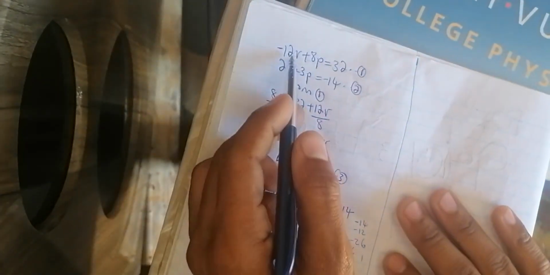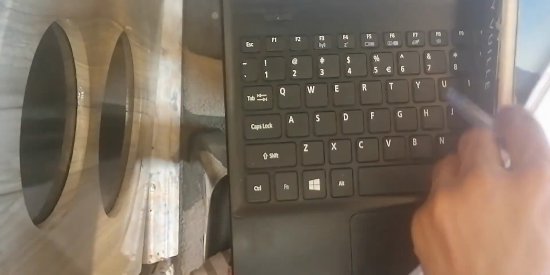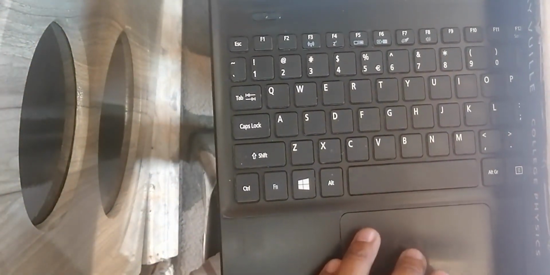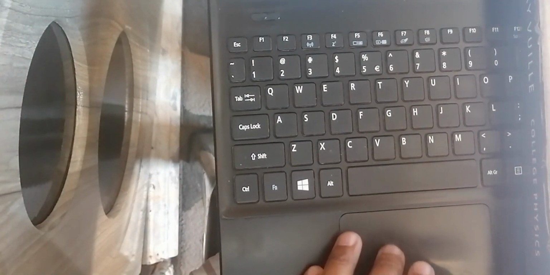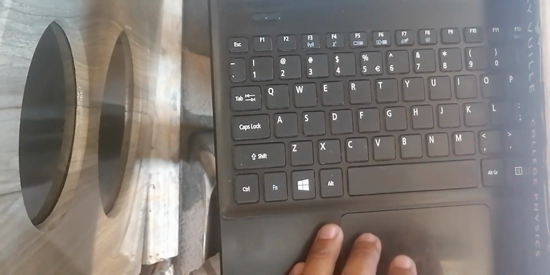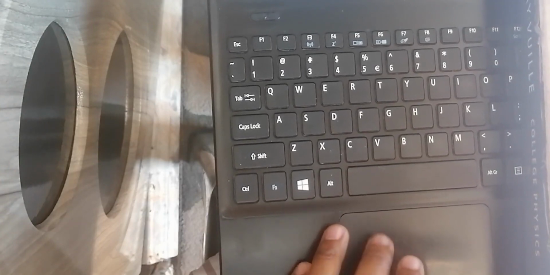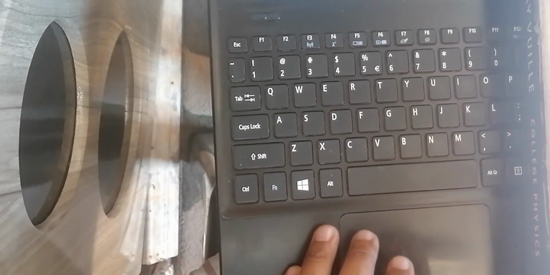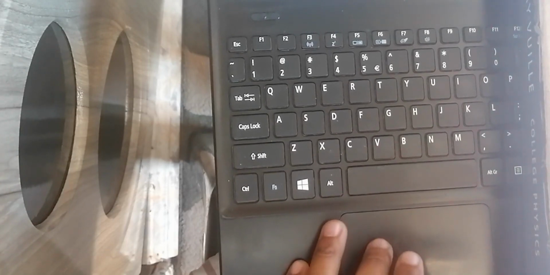Let's try and check if it is true that when I substitute R and P, I will get 32. So all I'm going to do is to say minus 12, the value of R is minus 4, plus 8, the value of P is minus 2.